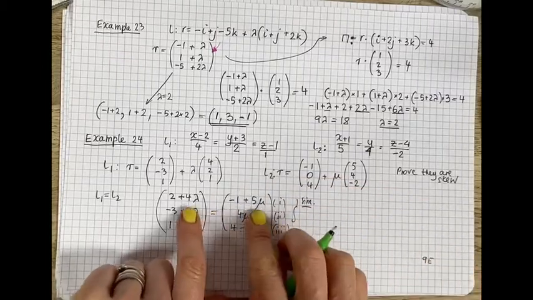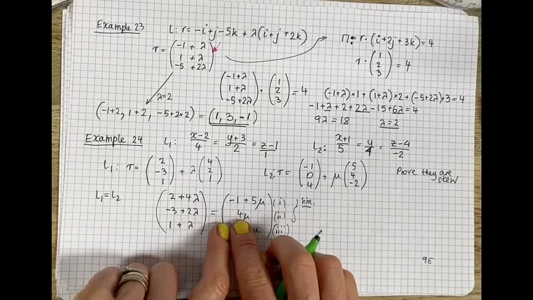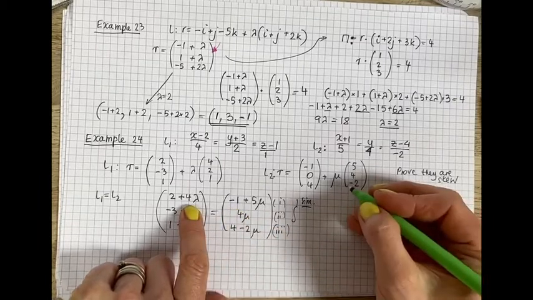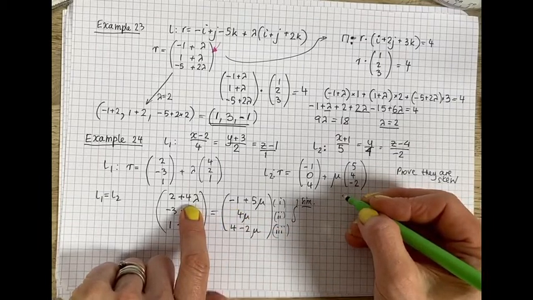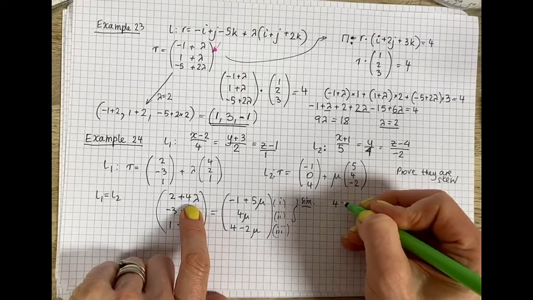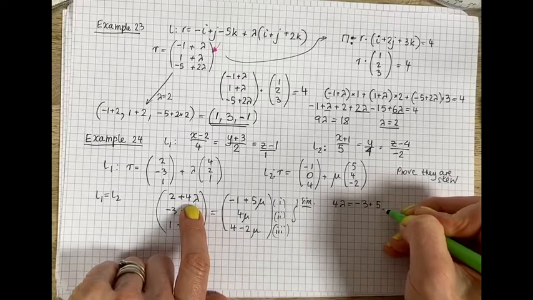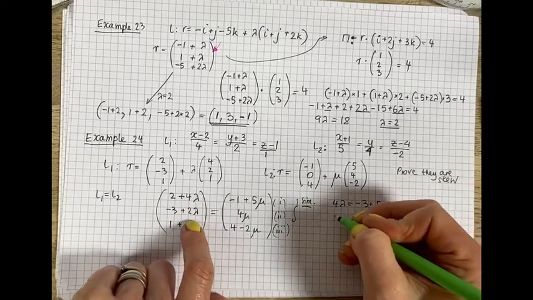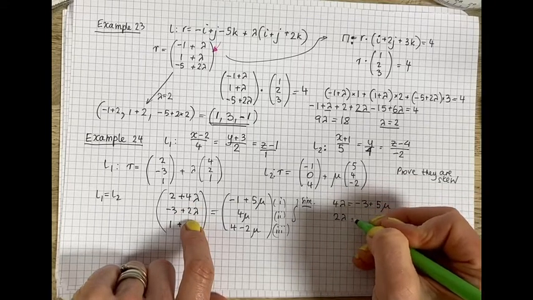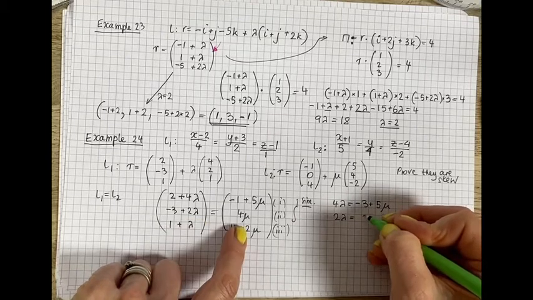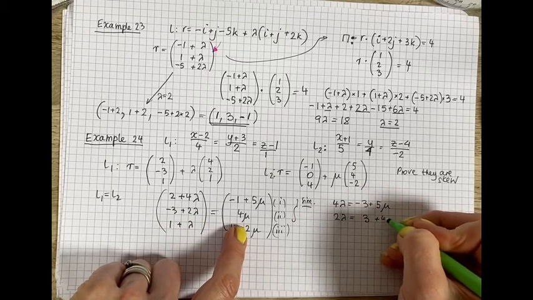So let's just do it a bit quicker. Okay, let's have 4 lambda is equal to minus 3 plus 5 mu, and here I've got 2 lambda is equal to 3 plus 4 mu.